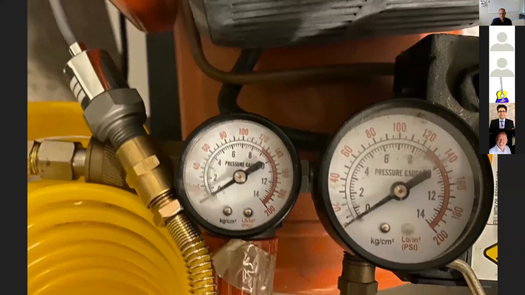The picture that we are seeing right now is of a compressor that my family happens to own, and it's connected to the pressure transducer, which is fastened to the yellow hose on the left that allows air to flow out of the compressor.